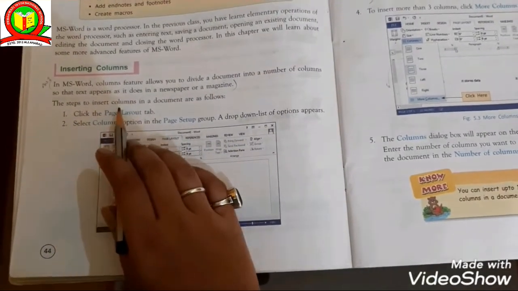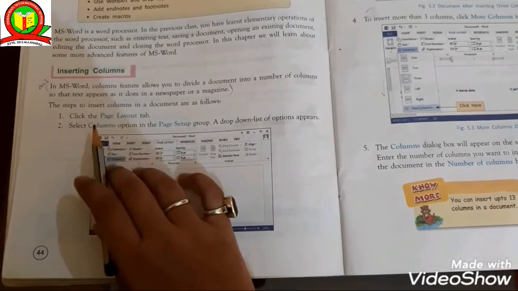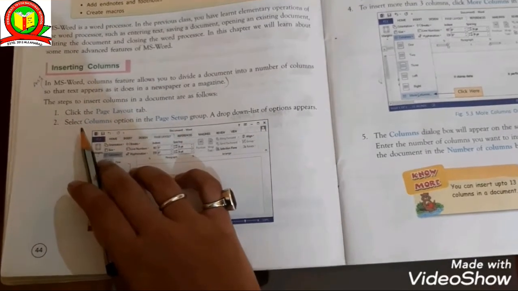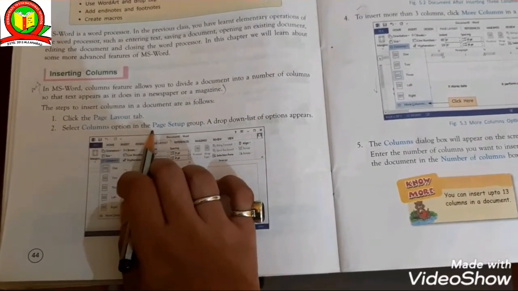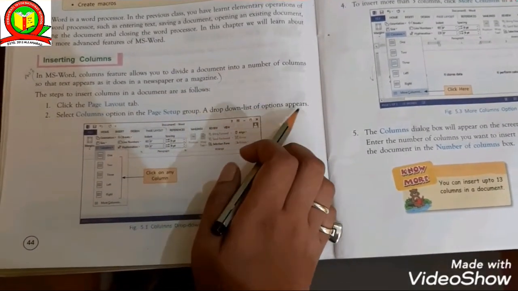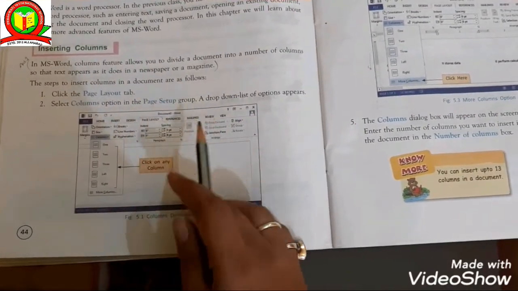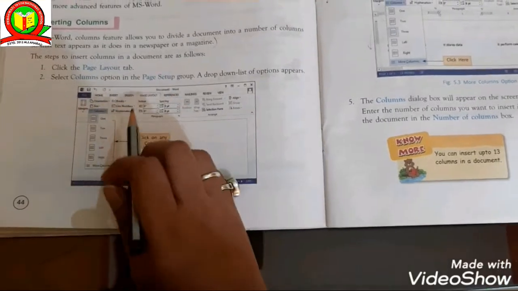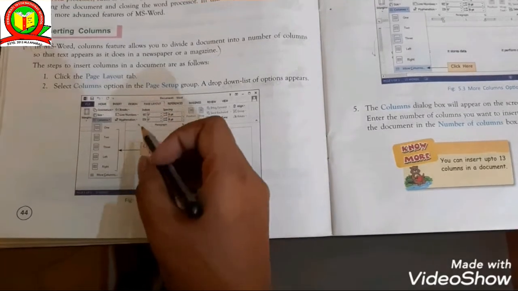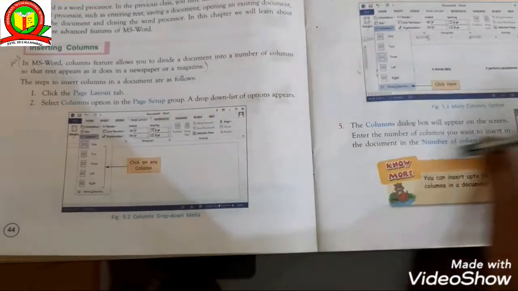The steps to insert columns in a document are as follows. First, click the Page Layout tab. Second, select the Columns option in the Page Setup group. A drop-down list of options appears. These two steps are shown in this diagram. As you can see in the diagram from your book, the feature of inserting columns is shown over here.